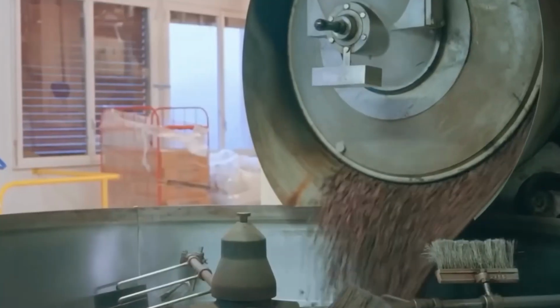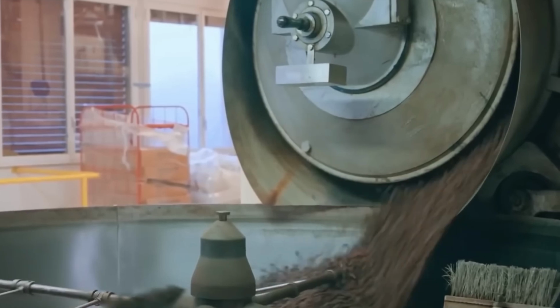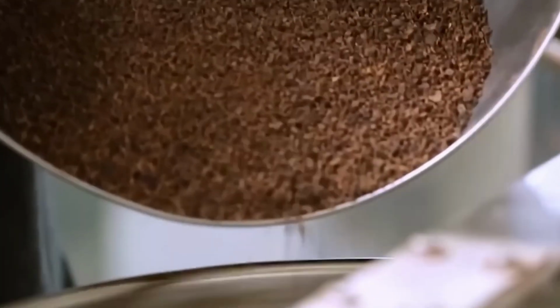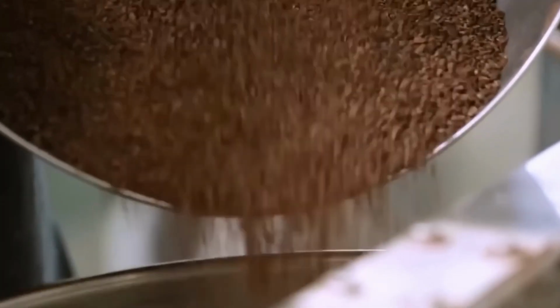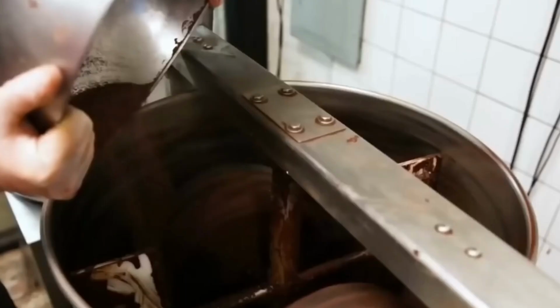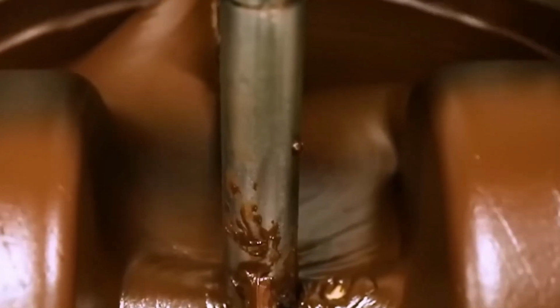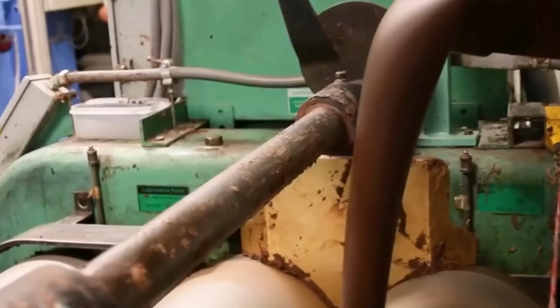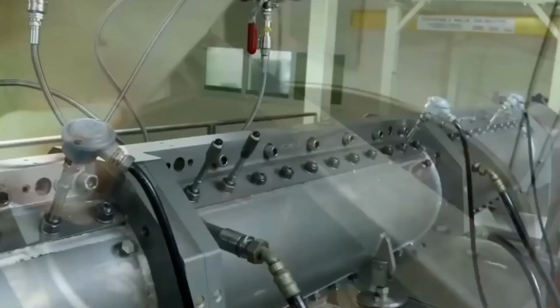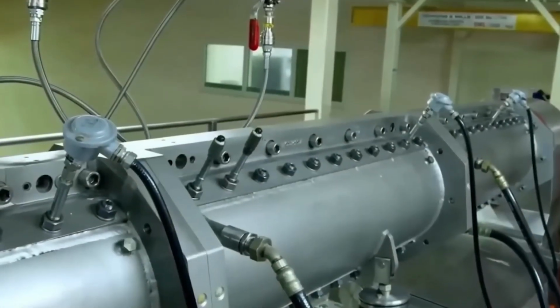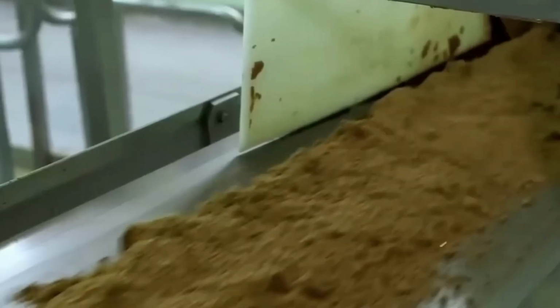The beans are then roasted, which brings out their rich flavor and helps loosen the shells from the nibs. The roasting process can vary in time and temperature, depending on the desired flavor profile. Longer roasting times typically lead to a richer, deeper chocolate flavor. The roasting is typically done in large rotating ovens that allow for even heat distribution, ensuring that every bean reaches the right temperature without burning.